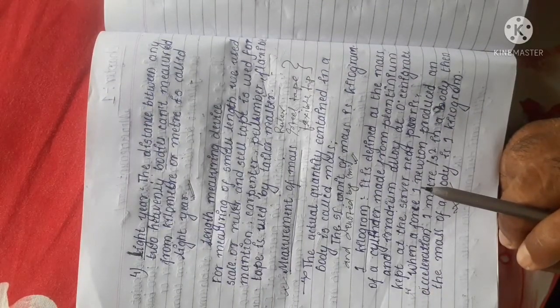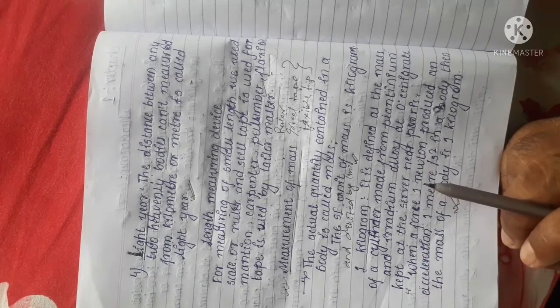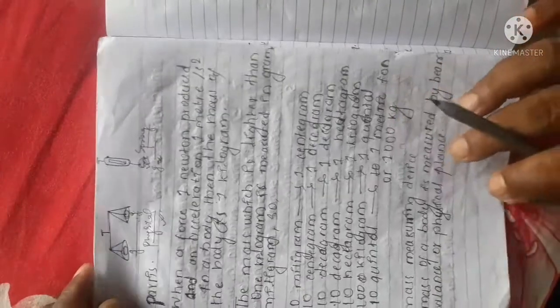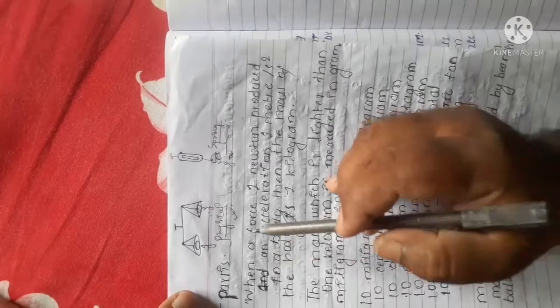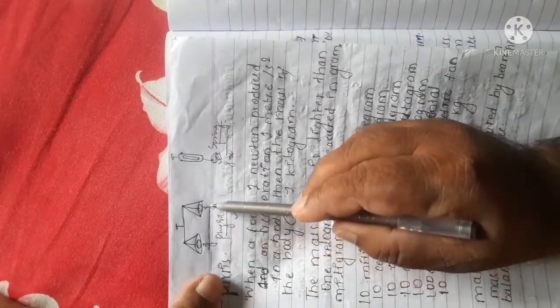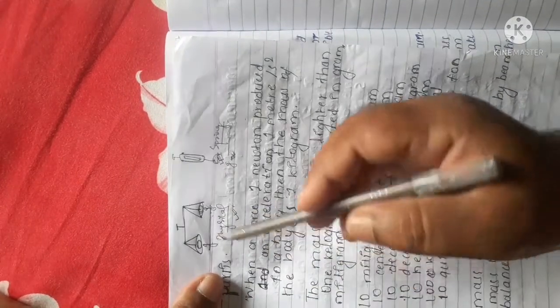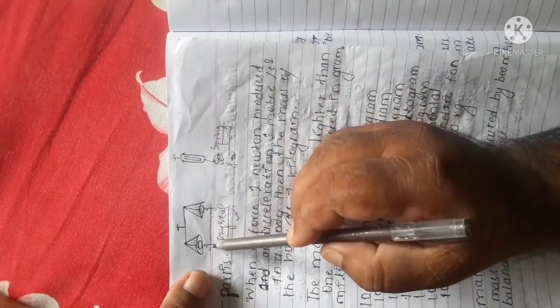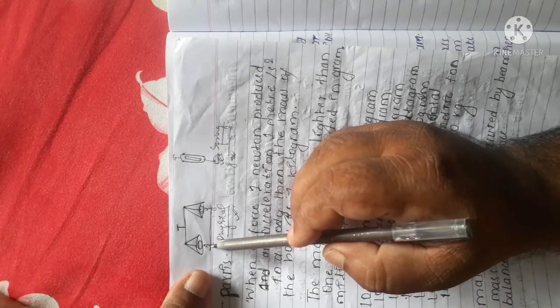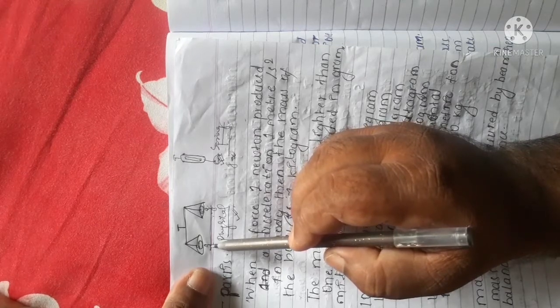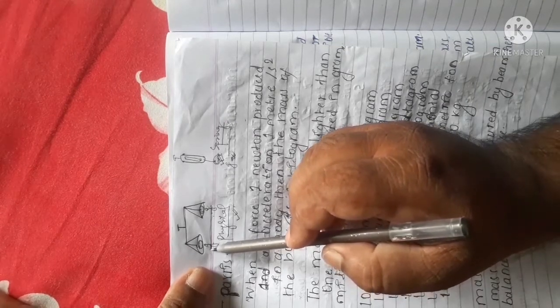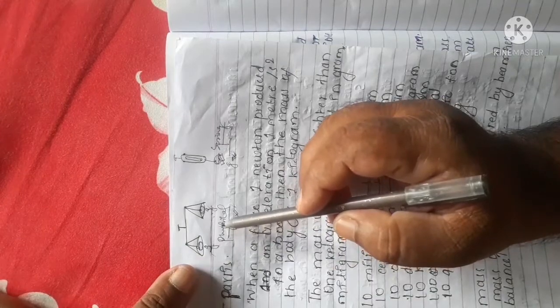Now, let's talk about the mass. Again, we have to discuss some other facts about the mass. Mass is measured by physical balance. There is no difference in mass whether it is measured in either Terai or in hilly region.